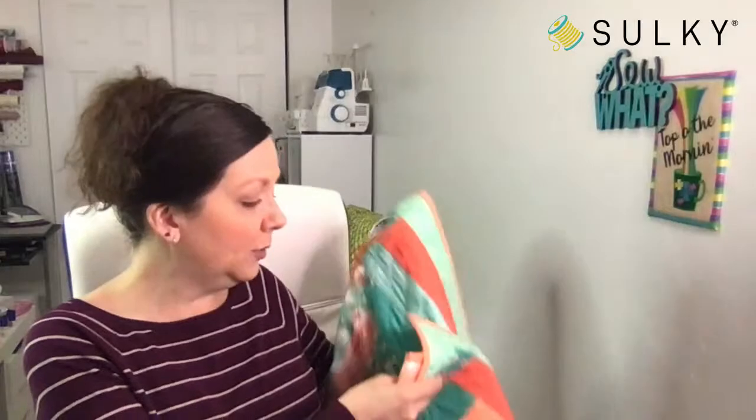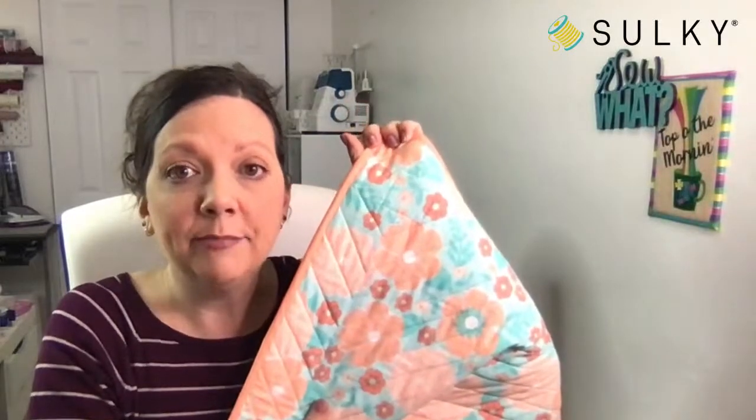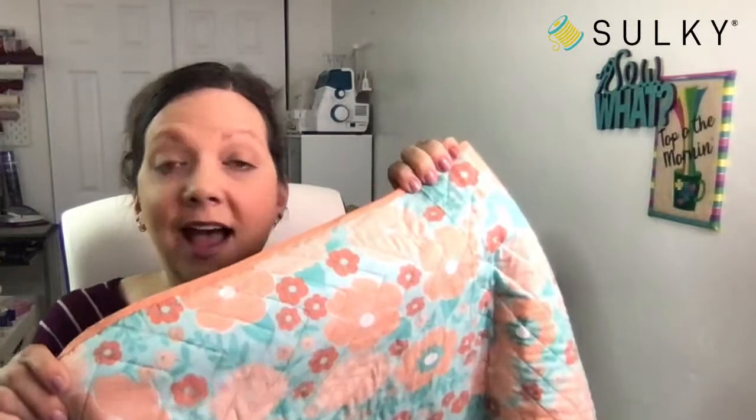So for the 30 weight thread, I want it to look equally as beautiful on the lining side or the backing of my quilt. This is the backing fabric that I chose. I want that thread to also pop off of my backing fabric. So I used the same exact thread in the bobbin that I used in the needle.